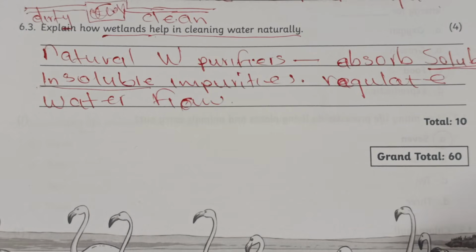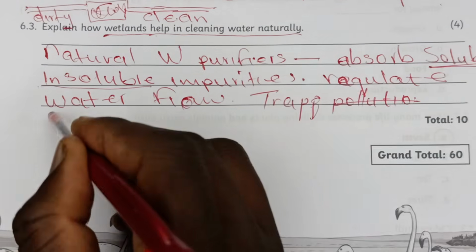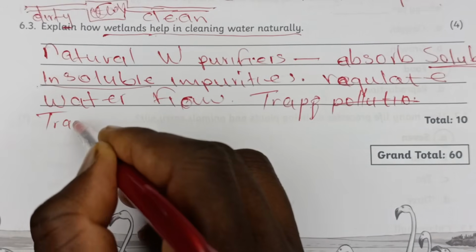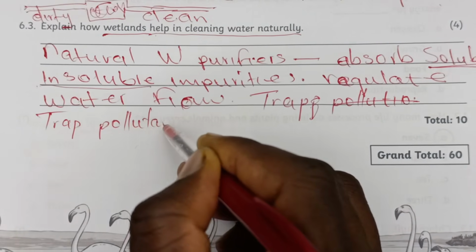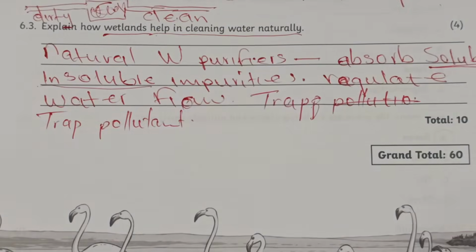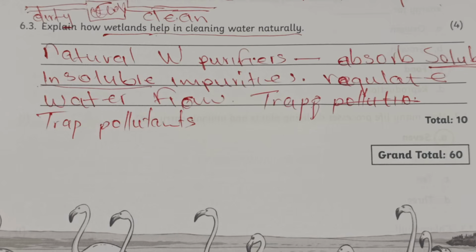As well, wetlands help clean water by trapping pollutants. They trap pollutants in the soil.